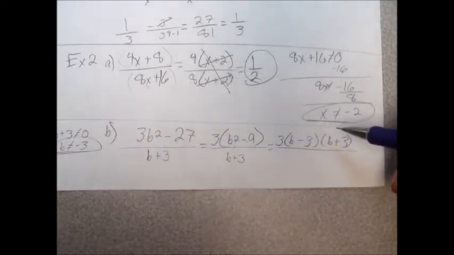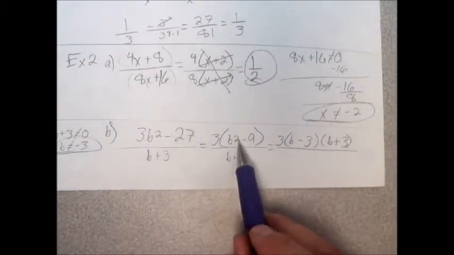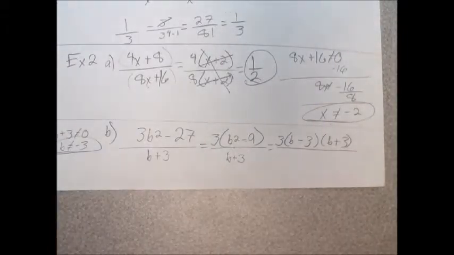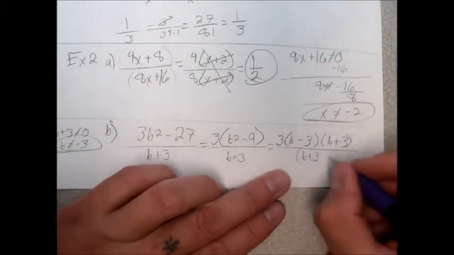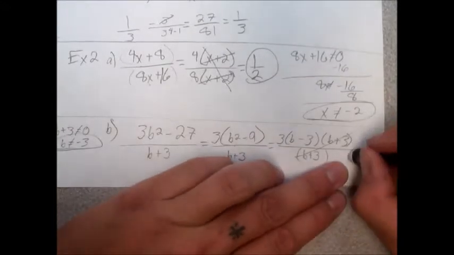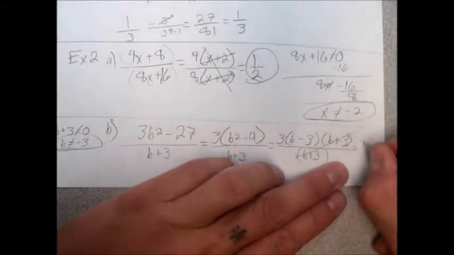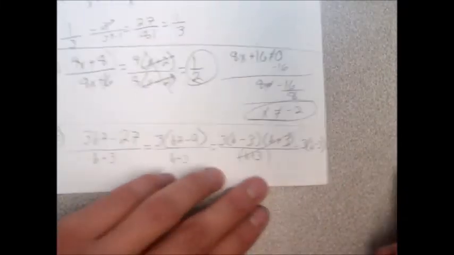I don't remember what lesson it was. Anyways, that's called the difference of two squares. Anytime you see something squared, chances are we can factor it. Okay, and then we still have b plus 3 on the bottom. So what does this allow us to do? Cancel some stuff out. So all we're left with as a final answer would be 3 open parenthesis b minus 3, right? Just like that.